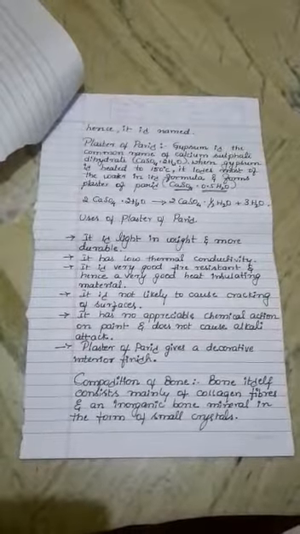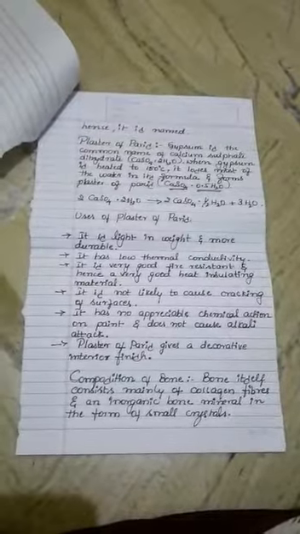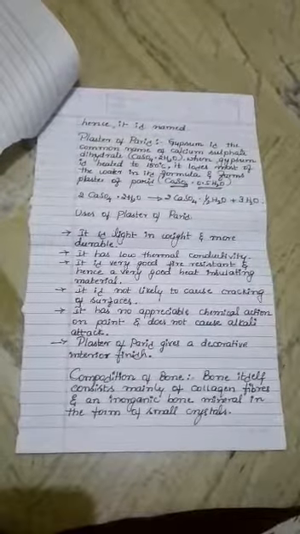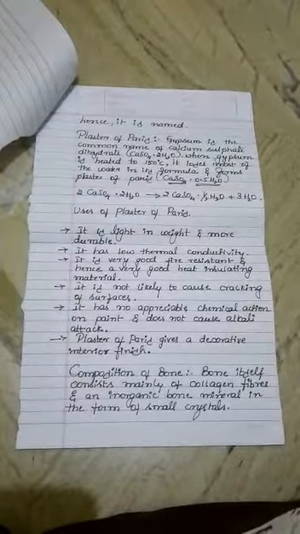Next, it is not likely to cause cracking of the surface. There will not be any cracks when plaster of Paris is used. It has no appreciable chemical action on paint and does not cause alkali attack.